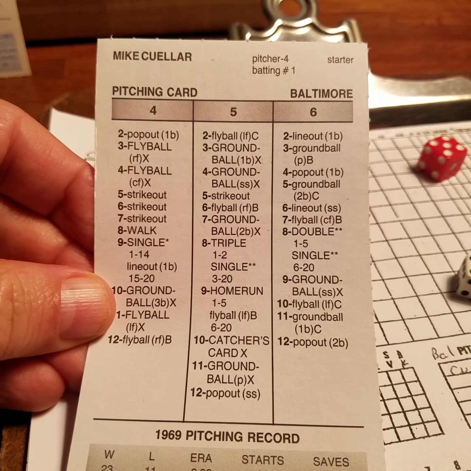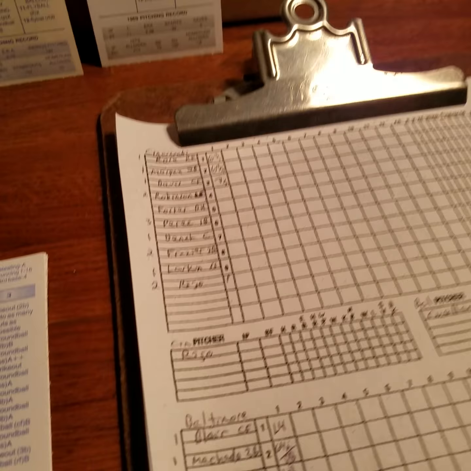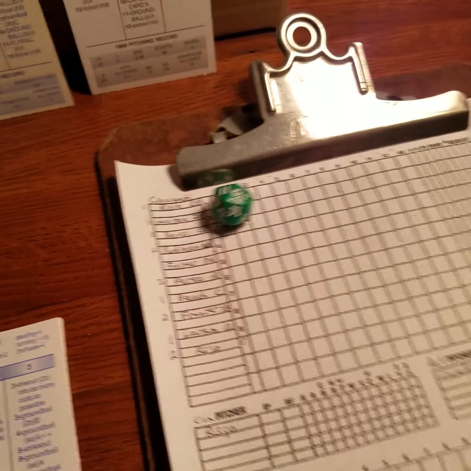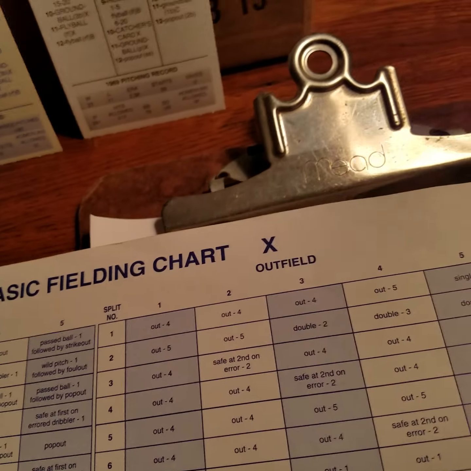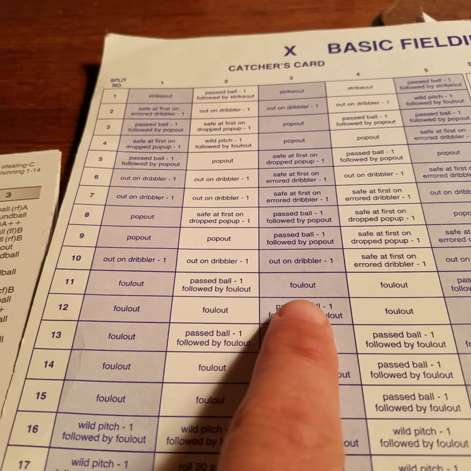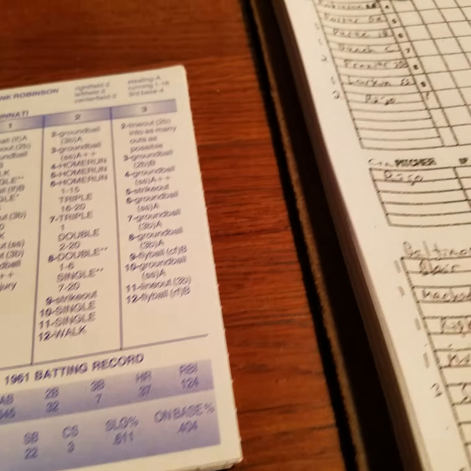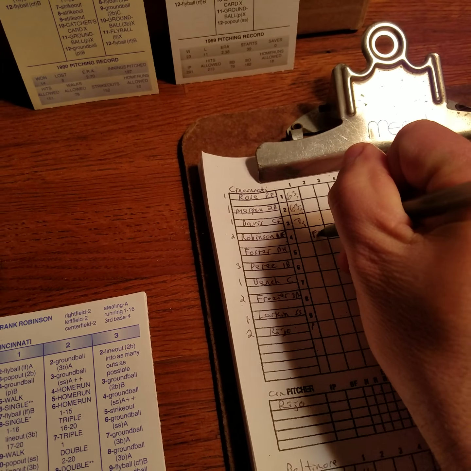Cuellar, a 5-10 is catcher X. That's Chris Hoiles. And Hoiles is a 3. And that's an 11. So we'll see what happens with that. A catcher 3 and an 11 is a foul out. So he fouls out to Hoiles for out number 1.